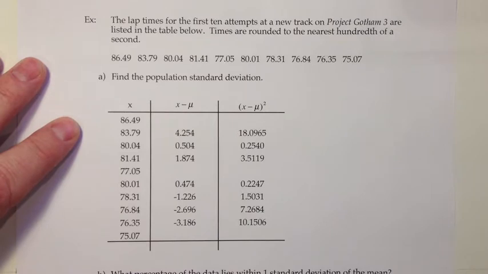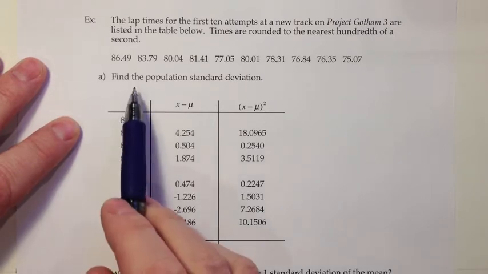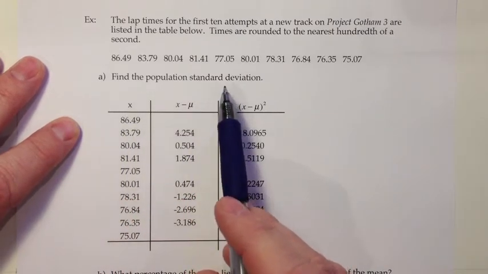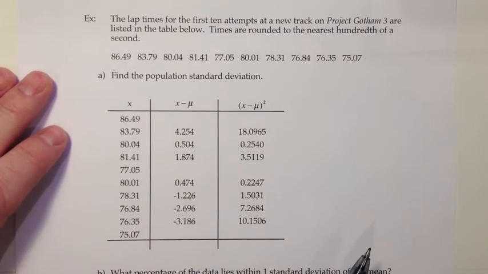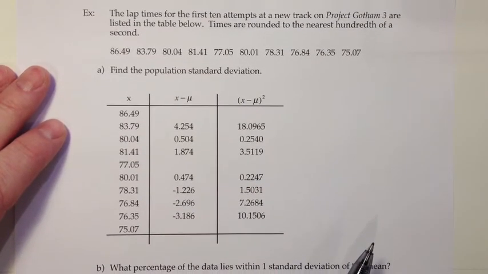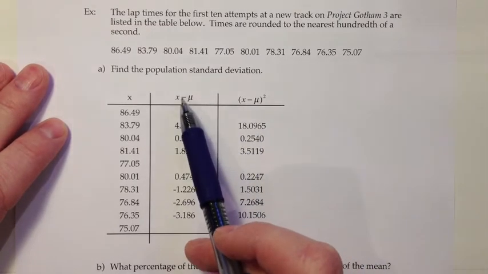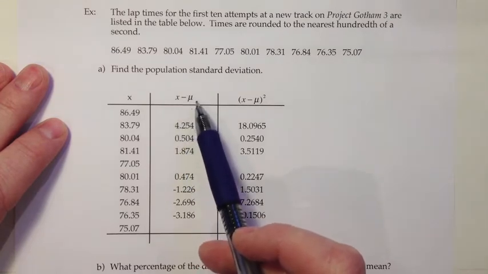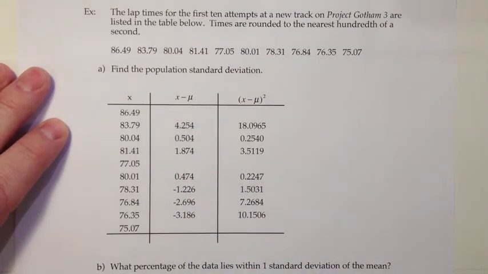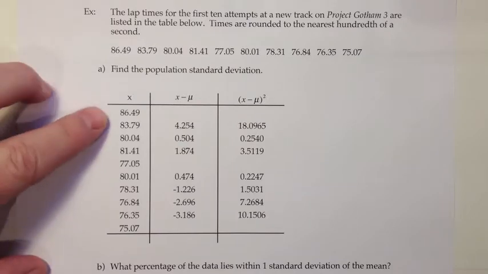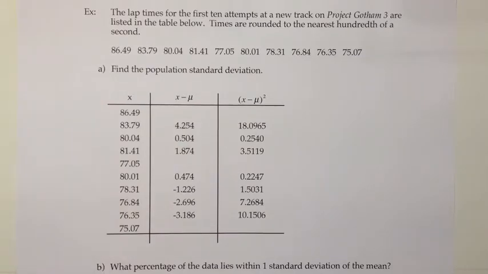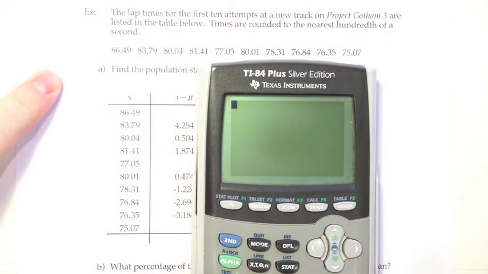So I think it's legitimate to think of this as a population, and we're being asked to find the population standard deviation. Now, even though we're asked right away for the population standard deviation, we still actually have to begin by finding the population mean, because that's part of the formula. You have to do x minus mu all along the way, so you have to have that mu to begin with. So that's where we're going to start, and that means the first thing I want to do is add up these 10 different times for the different times around the track. And I could do that just using the addition key on the calculator, but I want to show you how to do that using the list editor instead.